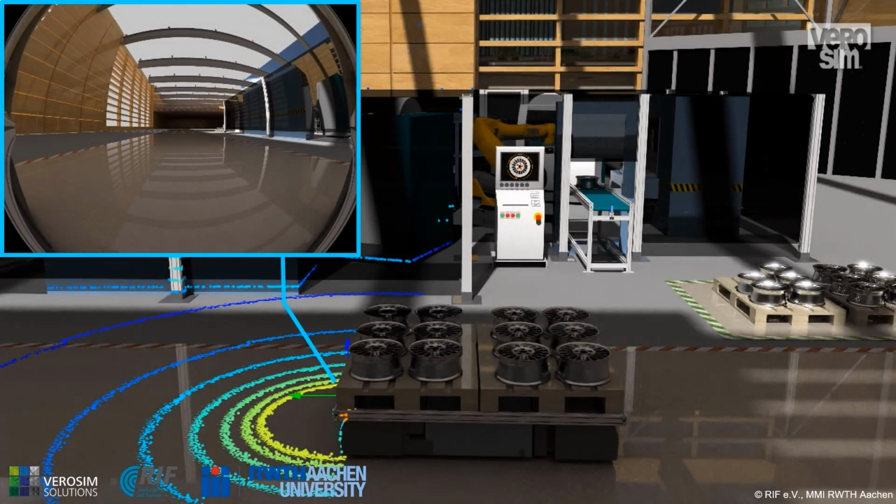Same holds for the industrial domain. Here VEROSIM provides, for example, the simulation of complete production plants, including driverless transport systems which are navigating through the halls using a fisheye camera, where a simulated one is depicted on the top left corner, as well as lidar sensors.